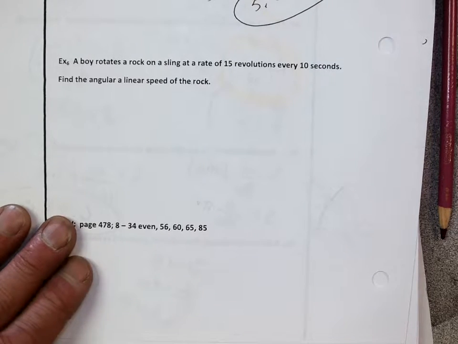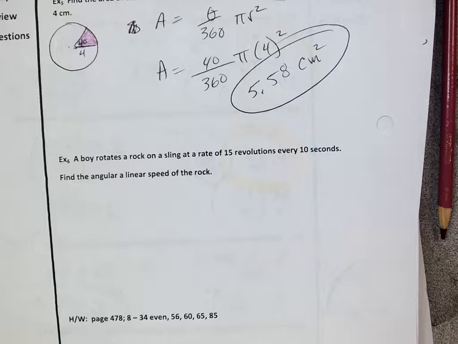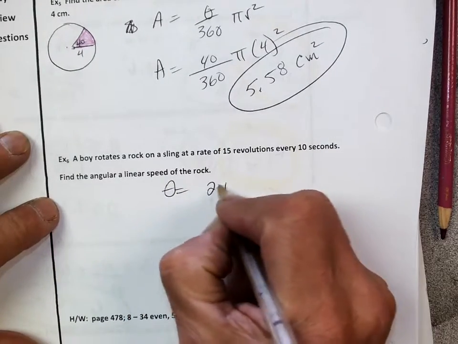Okay, you guys ready for the last one? All right, David and Goliath, right? It's going 15 revolutions for every 10 seconds. So the question is, how fast is the angle going? We know it's going to go 2 pi is my angle, but how many times is it going to go 2 pi? 15. So the angle is actually pretty easy. The angle, theta, is going to be my 2 pi times my 15.